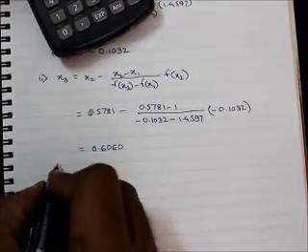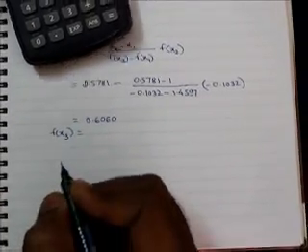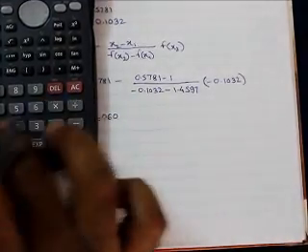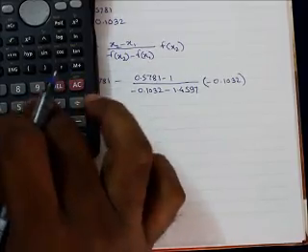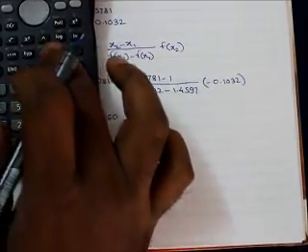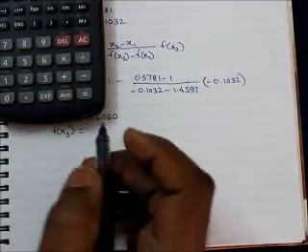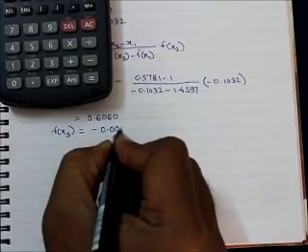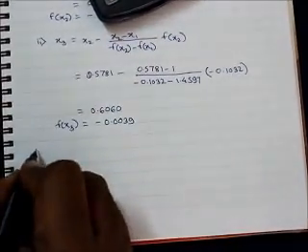Okay, that's the next iteration. And f of x3 will be 3 into 0.6060 minus cos of 0.6060 minus 1, which is minus 0.0039. Okay, so that's f(x3).